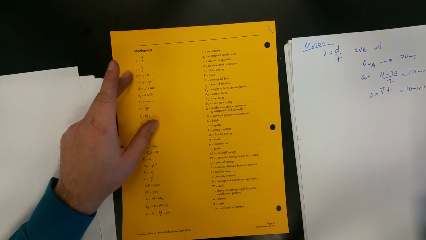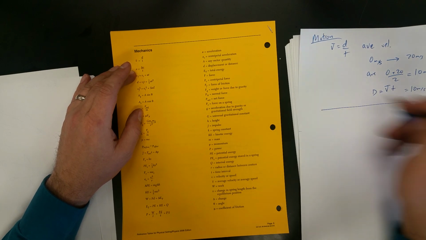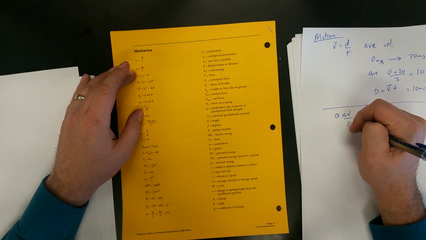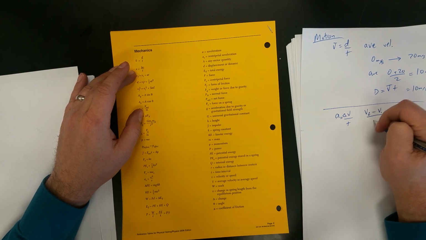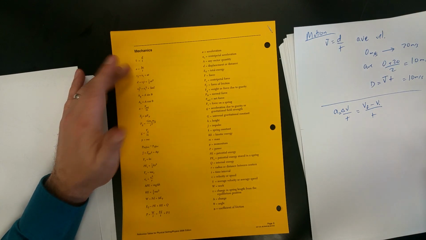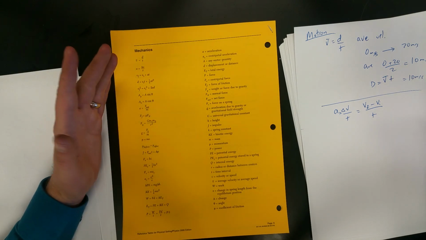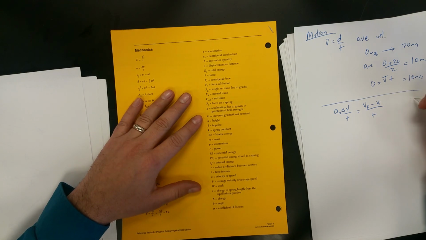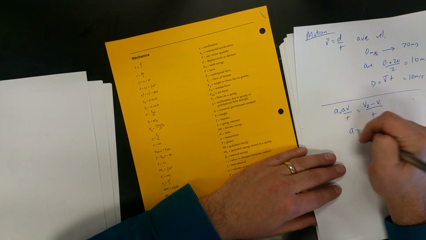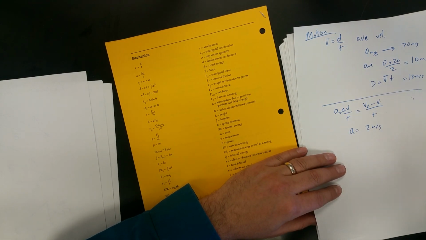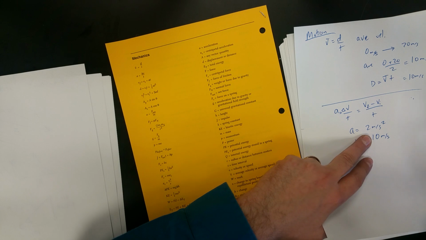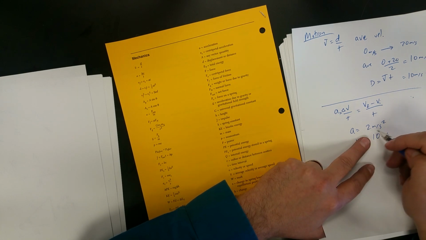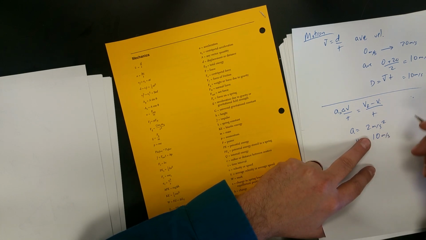If you don't want to use the average velocity, that's totally fine. You've got other kinematics equations here. a equals delta v over t, where delta v is v final minus v initial, over time. Let's say your acceleration is 2 meters per second, and you start at 10 meters per second, and that should be 2 meters per second squared, because that's meters per second per second. So every second you're increasing your speed by 2 meters per second.